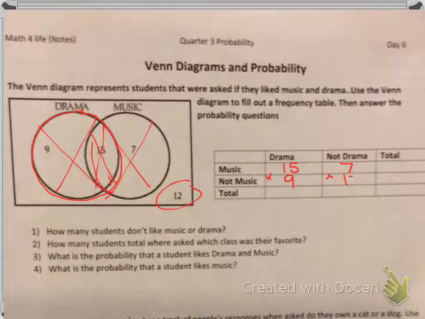Once we have those numbers inside here, we can actually just use addition to fill out the rest of our chart. When we add straight down, the 15 and the 9 add to be 24. And then again straight down, the 7 plus the 12 adds down to be 19.